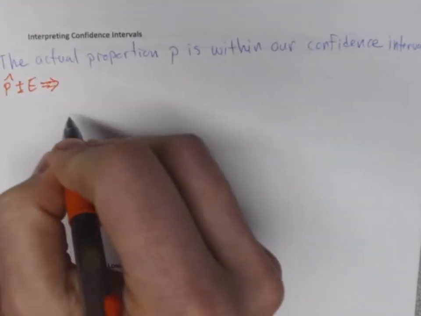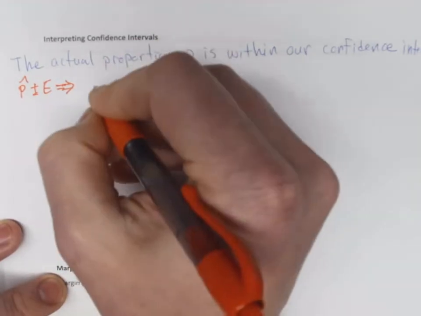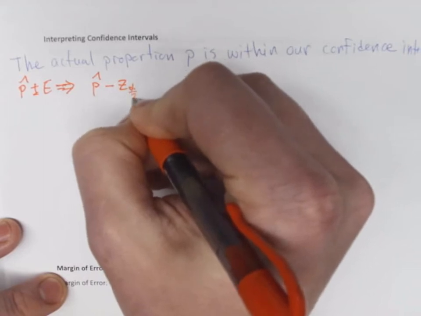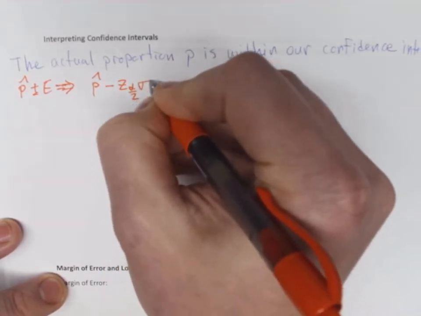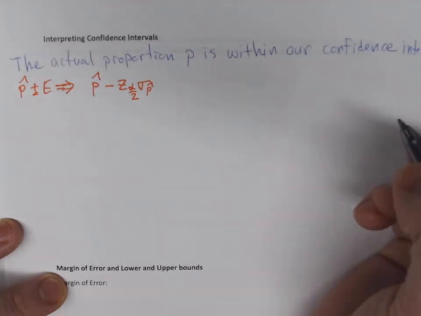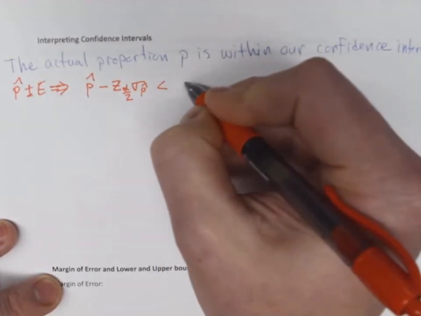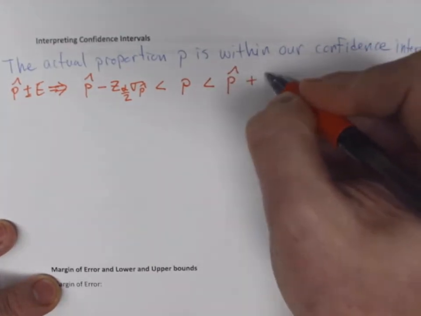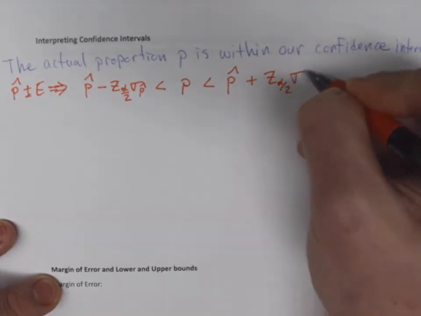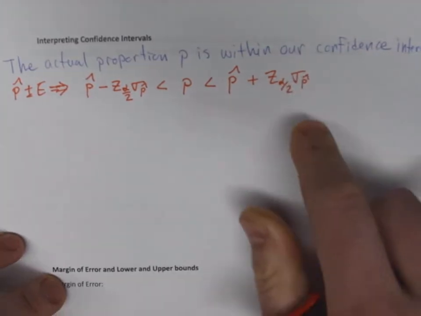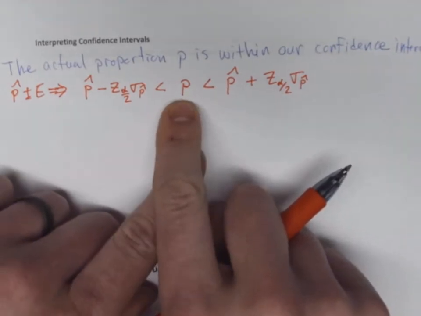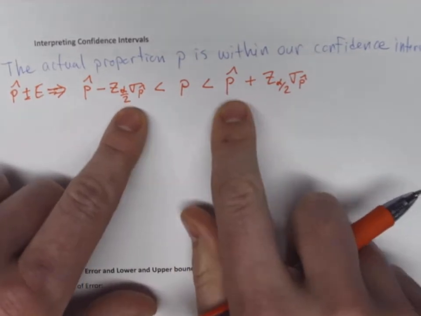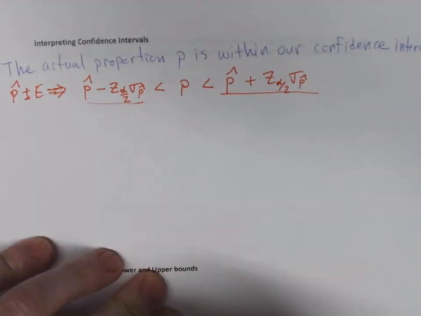That way you can kind of see what I'm doing here. So this formula implies that P hat minus Z alpha over 2 times the standard deviation of P hat, all right, is less than P, and that's less than P hat plus Z alpha over 2 times the standard deviation of P hat. So here, what this is saying is, if we want to know what P is, the actual proportion of the population, it will be between this value and this value here.